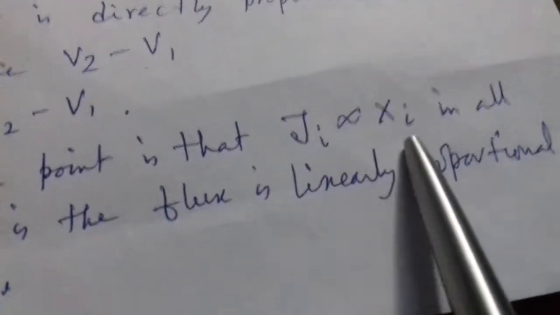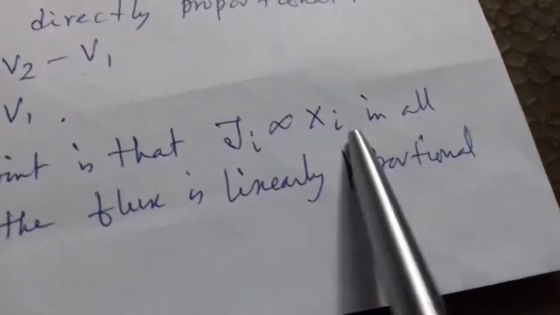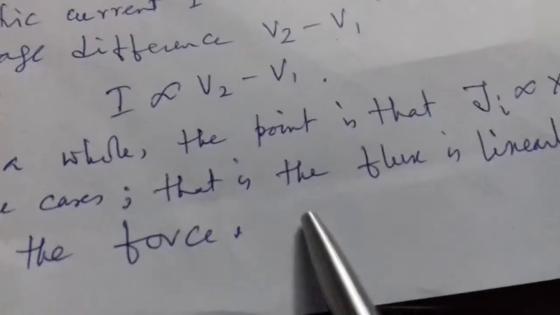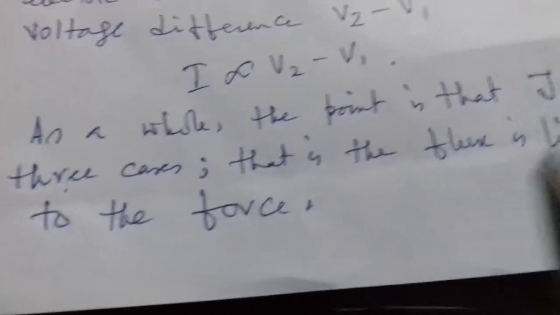So as a whole, the point is that Ji is proportional to Xi. Okay, so in general, in all these three cases, the flux is linearly proportional to the force. So we are in the linear flux force regime. So now let us come to the next page, that is page number 4.